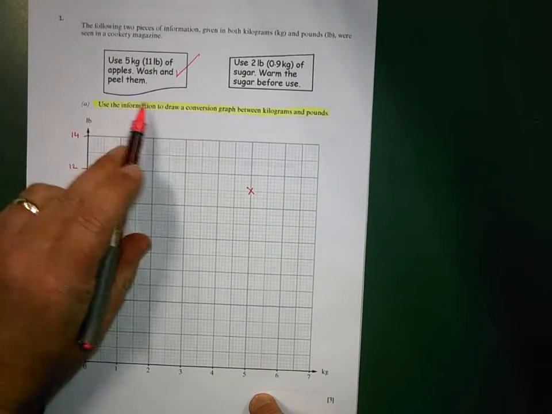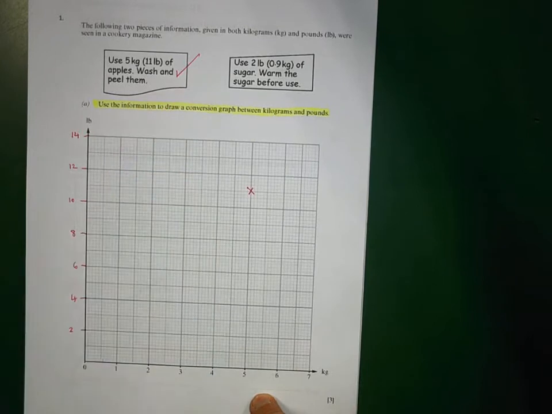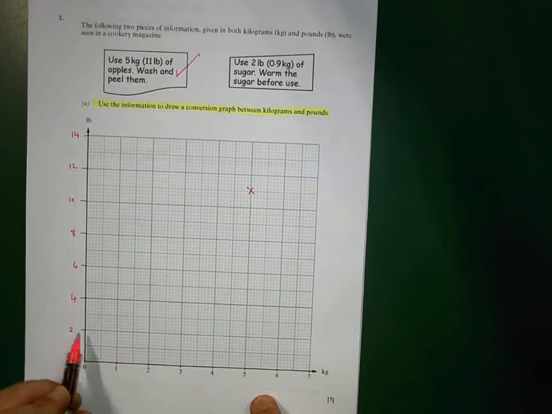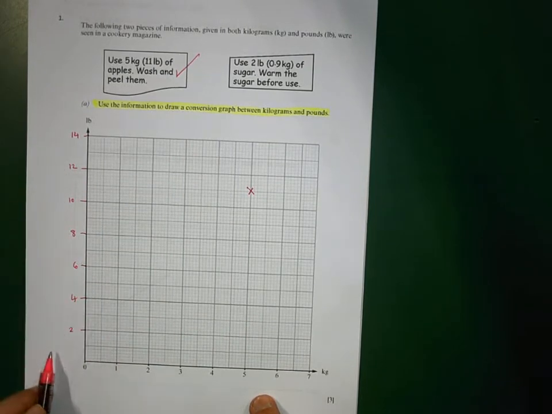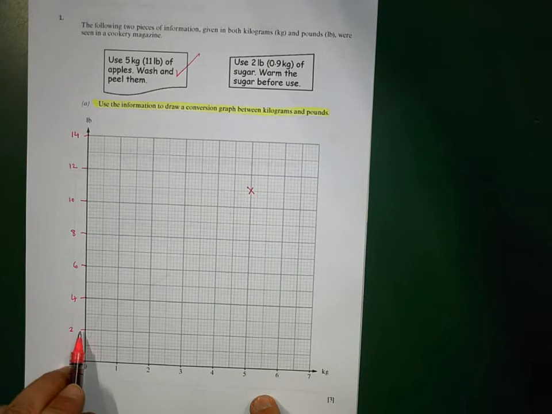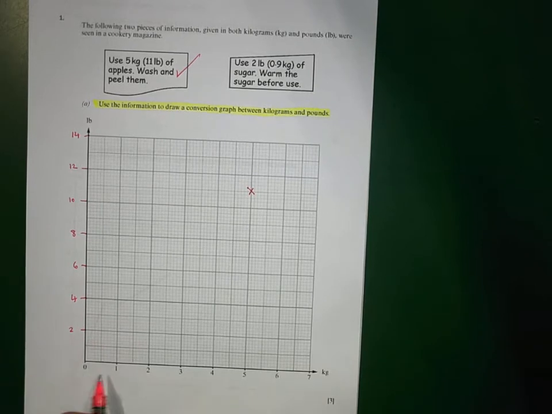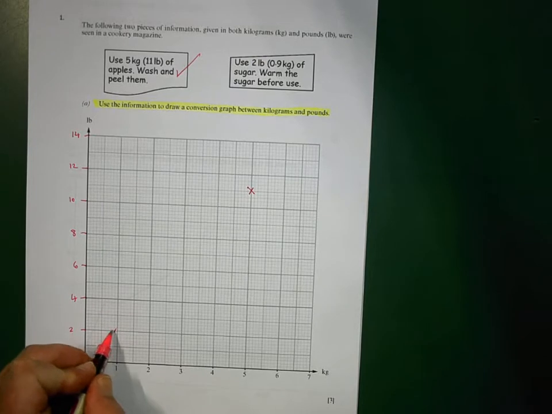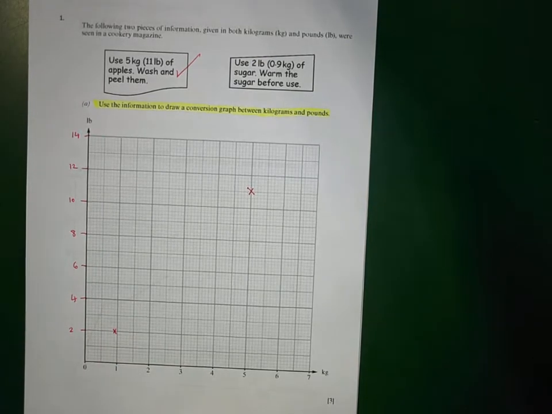So I've used that bit of information. So I put a tick there, I've dealt with that. Second bit, use 2 pounds. So 2 pounds is on this axis. So I'm going up to 2 and across to 0.9. So I've got to make sure now I know what each little square on this axis is giving me. So it's going up from 0 to 1 in 10 jumps. So that's going to be 0.1 each time. So the point is going to be vertical to 2 and across to 0.9.